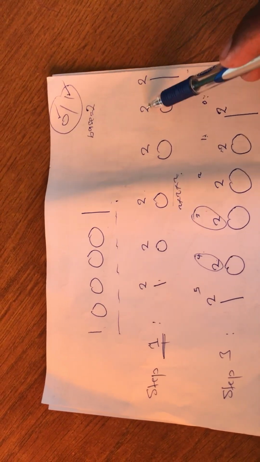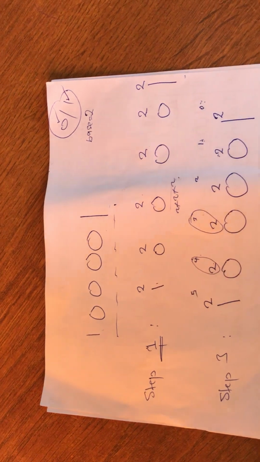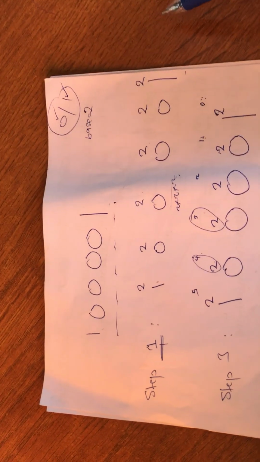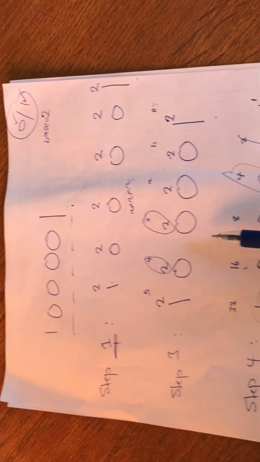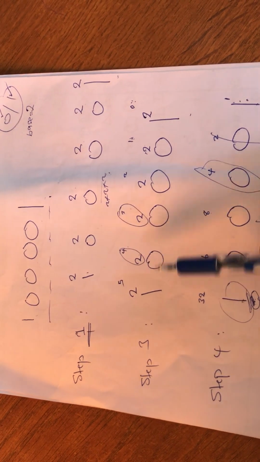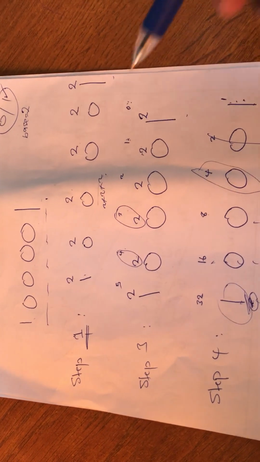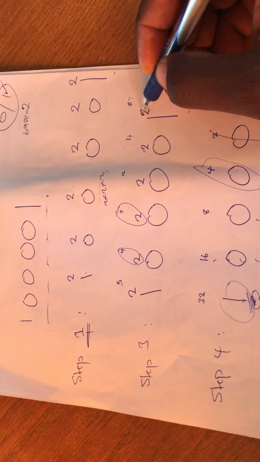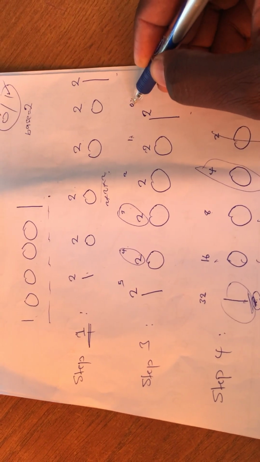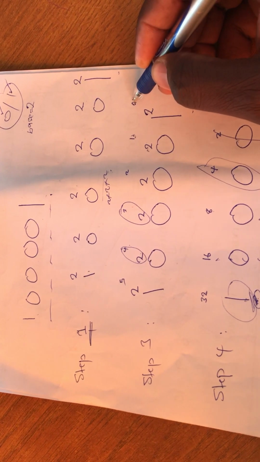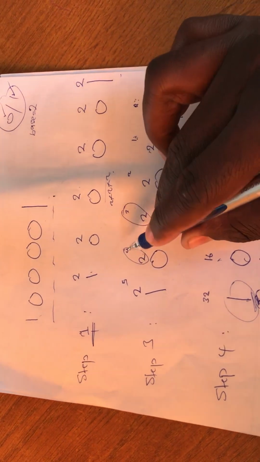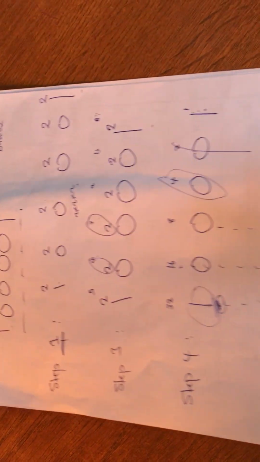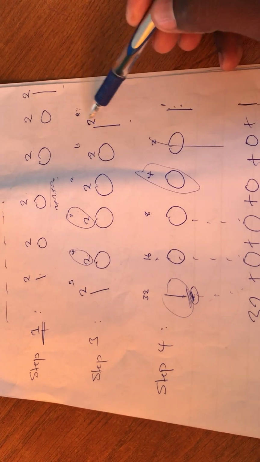Then we put a 2, 2, 2, 2, 2 on top. Once we put the 2's on top, we go down to step 3. In step 3, we are going to multiply, just the counting numbers. So those 2's we are putting on top, this one will be 2 to the power 0. This is 2 to the power 1. We'll just count 0, 1, 2, 3, 4. Once we put the powers, we'll multiply this now to the powers.